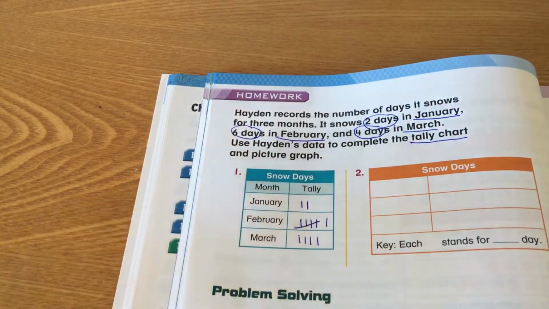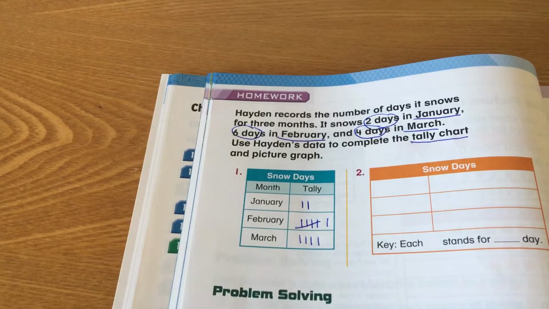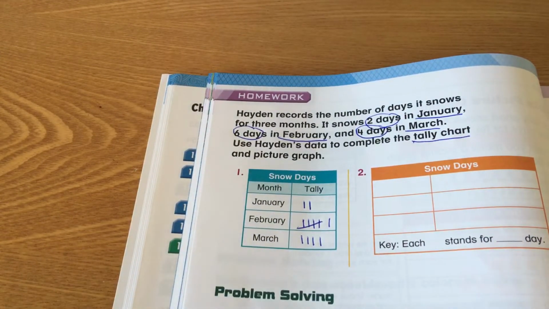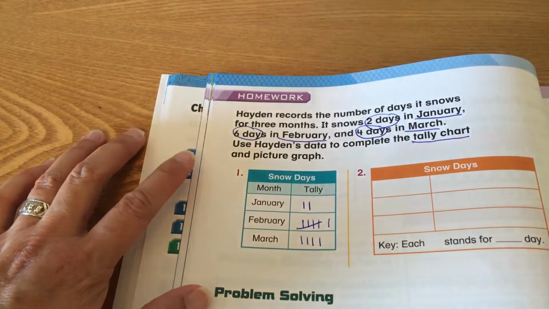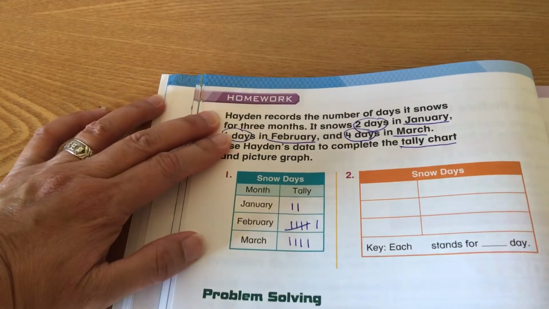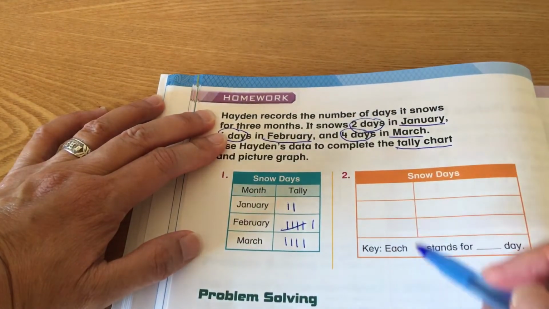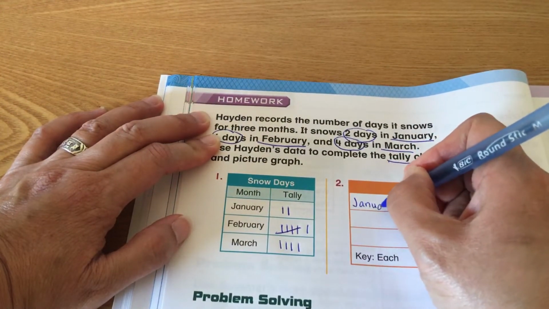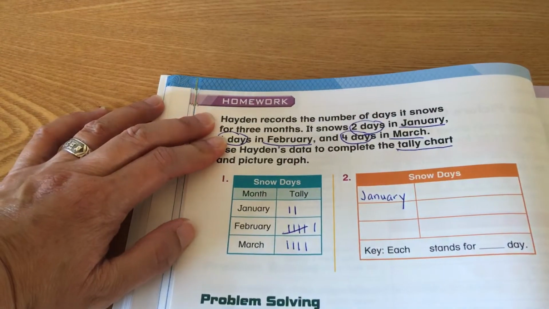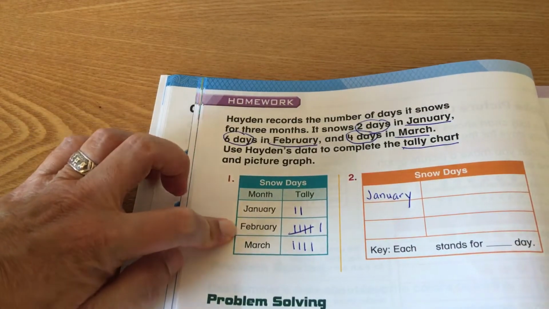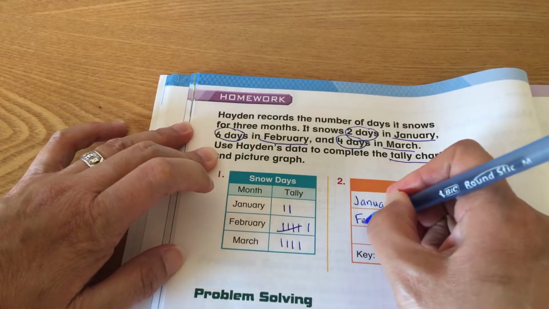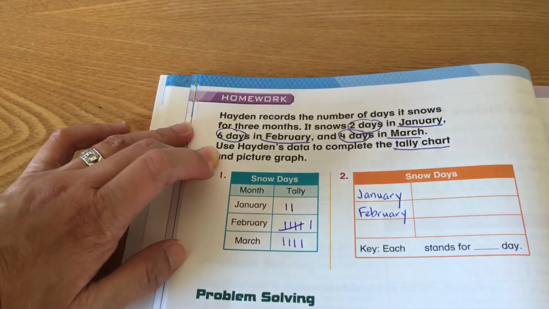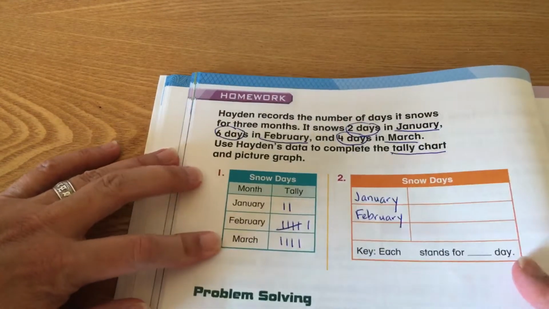Great. Okay, now we are going to turn it into a picture graph. We're going to put the same type of information. We're going to put the month on the left-hand column. January, and then I'll do the next one, February, and I'll do the next one, March.